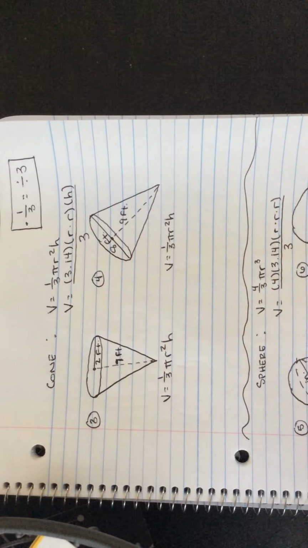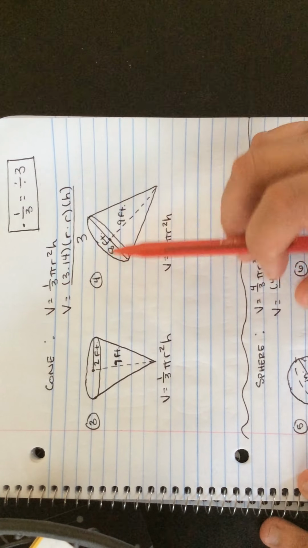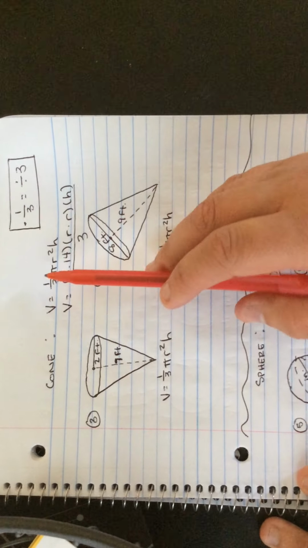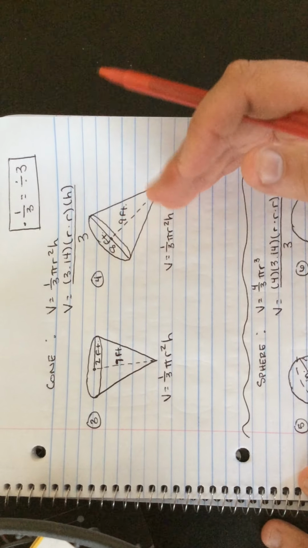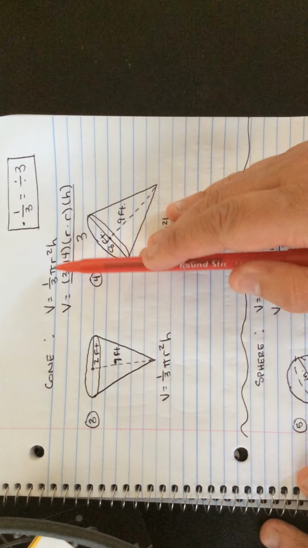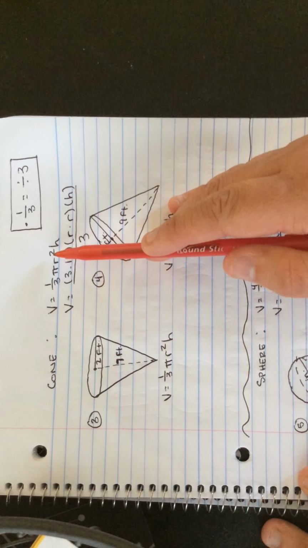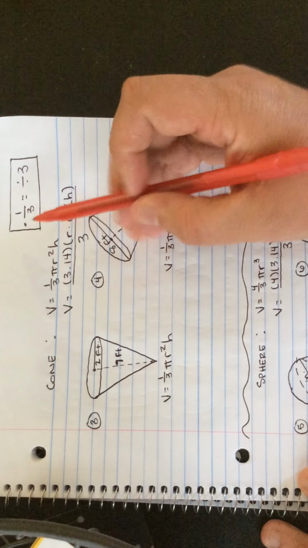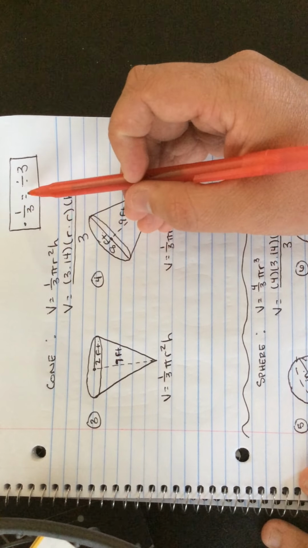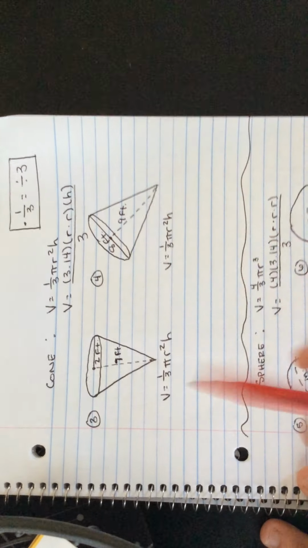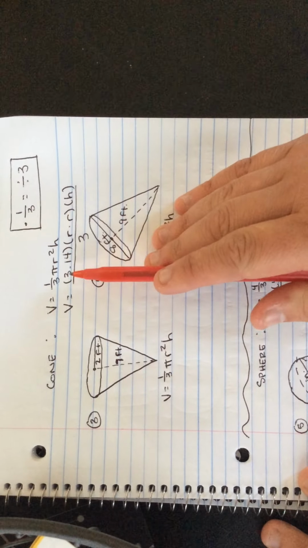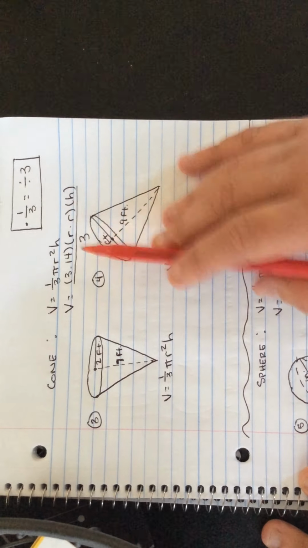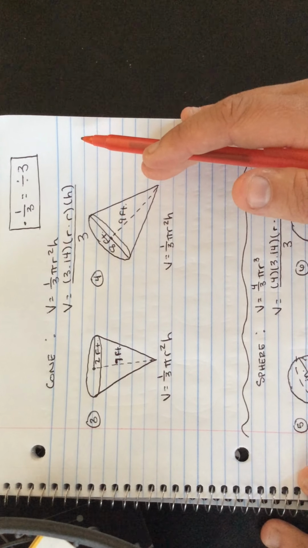So here is the cone formula. The cone is very similar to the cylinder. The only difference is that a cone is 1/3 of the size of a cylinder. So most of the formula is the exact same, pi radius squared times height, but you're going to multiply it by 1/3. Remember, multiplying by 1/3 is the exact same thing as dividing by 3. So we're going to make this really simple. We're going to type in the exact same thing we did for a cylinder, except at the very end, we're going to divide whatever our answer is by 3.